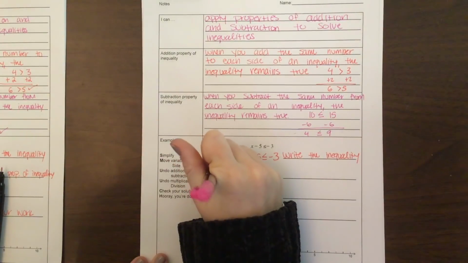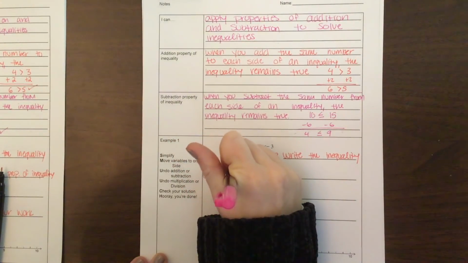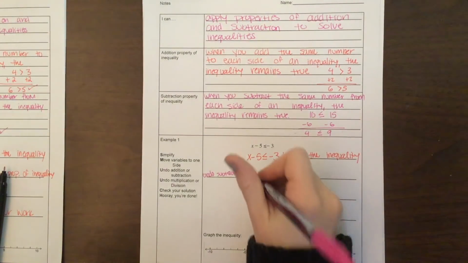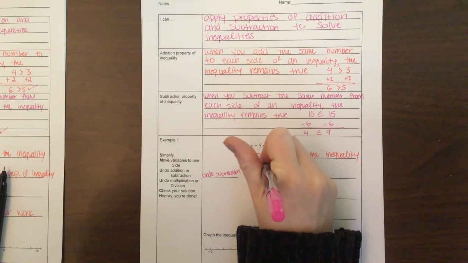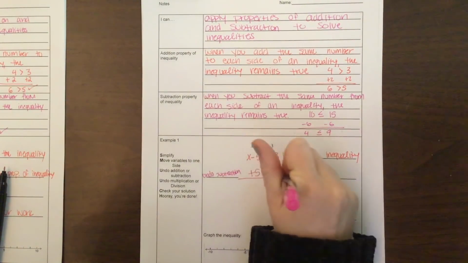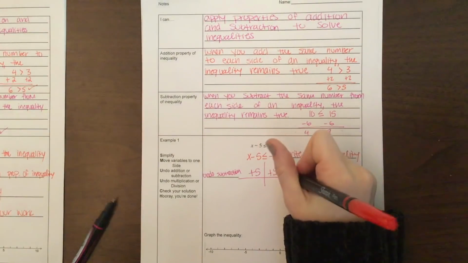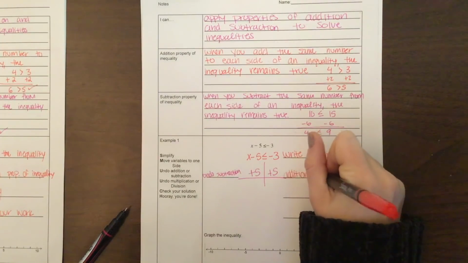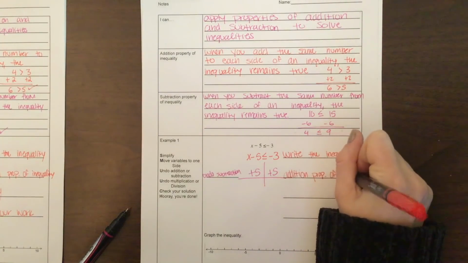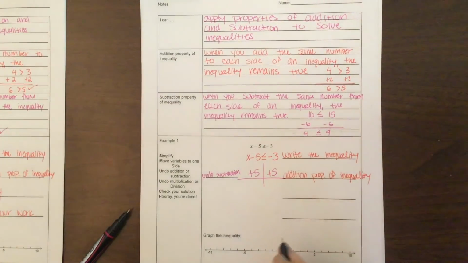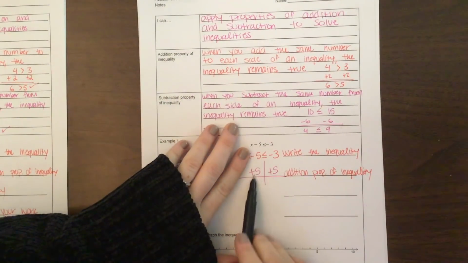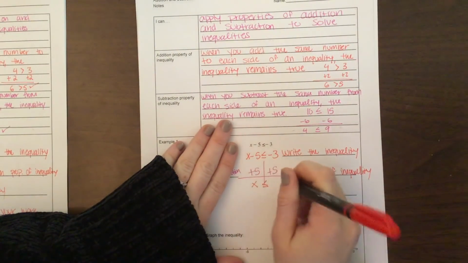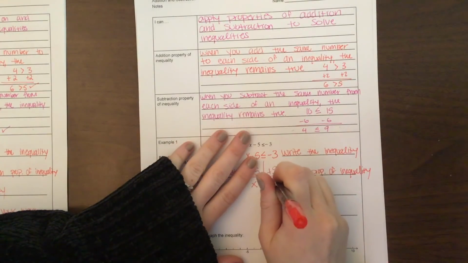Undo subtraction. And I undo subtraction by adding 5. By adding, it's the opposite. And that is the addition property of inequality. So when I add 5, that gets rid of the 5 on this side. I'm left with x is less than or equal to negative 3 plus 5, which is 2.